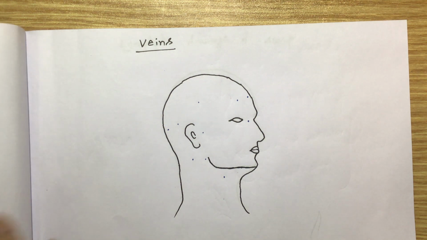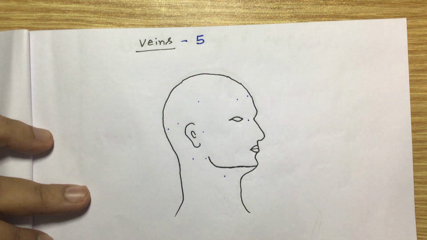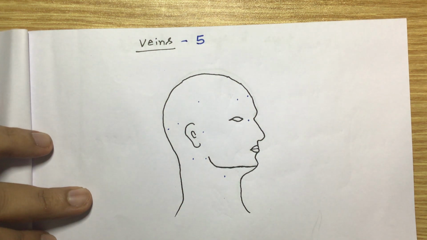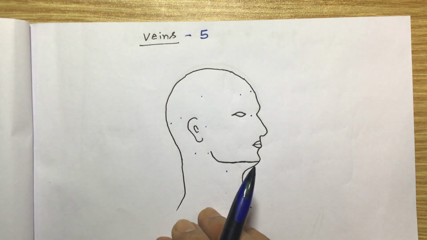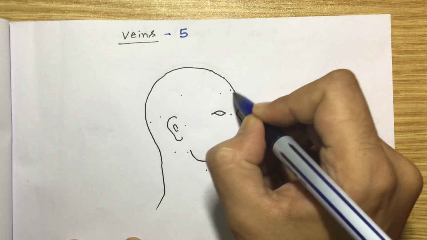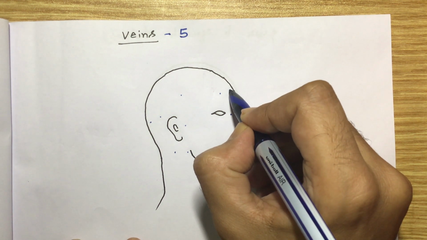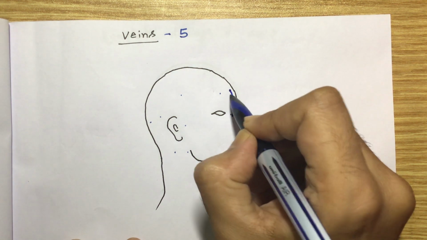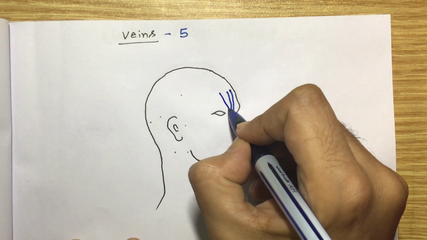Now the veins. Veins are also 5 in number and same named, but their drainage is different from the arteries. That's why I have drawn a different picture to describe that. See, the first vein here was the same as the artery. So supratrochlear, it is coming like this, and here it is the supraorbital.